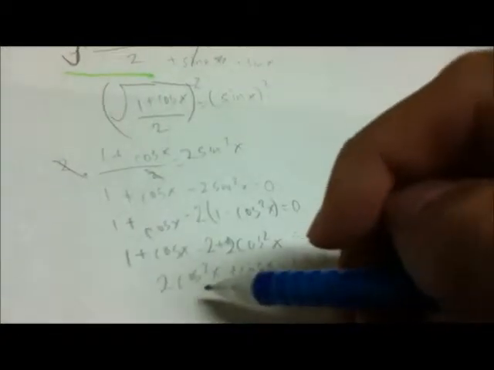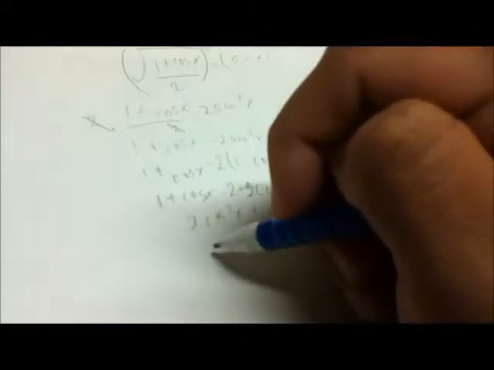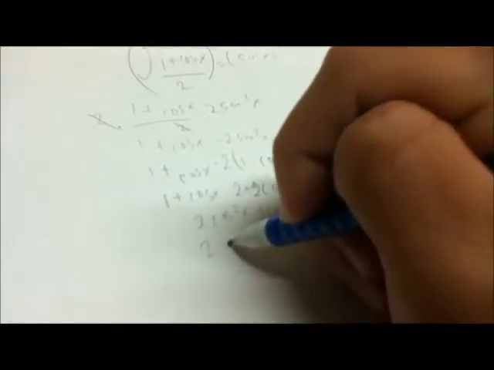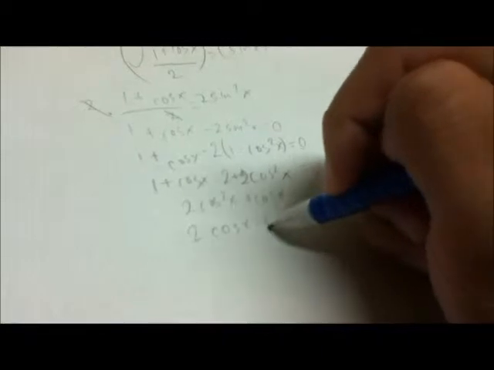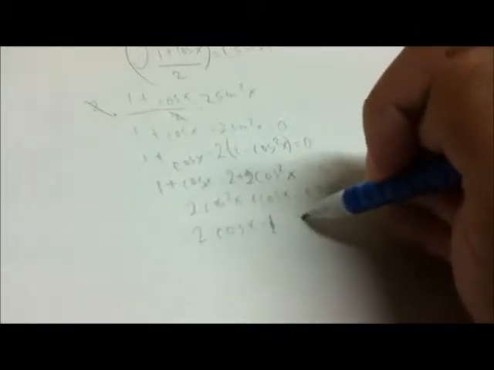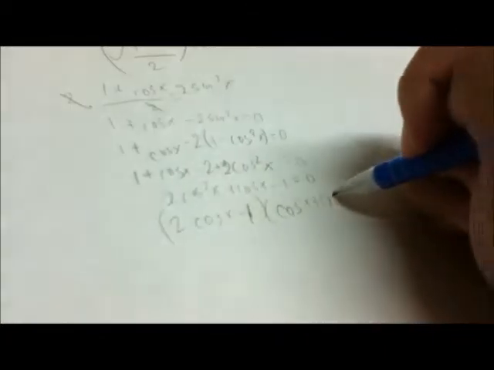Okay, from here, this is a trinomial, or it's a quadratic here, I guess. And we can FOIL this. Oh, no, my bad, not FOIL. Factor this. And that gives us 2 cosine x minus 1 times cosine x plus 1 equals 0.